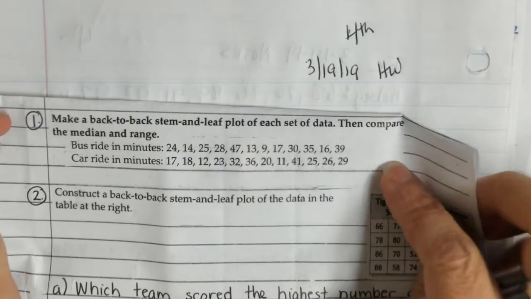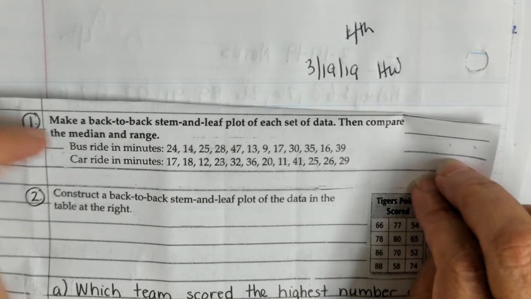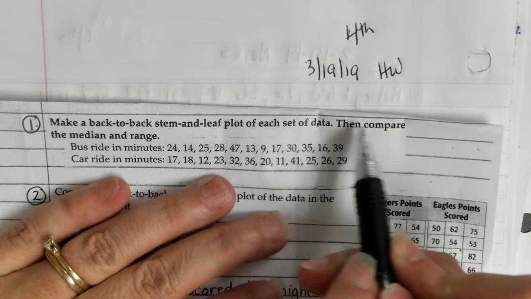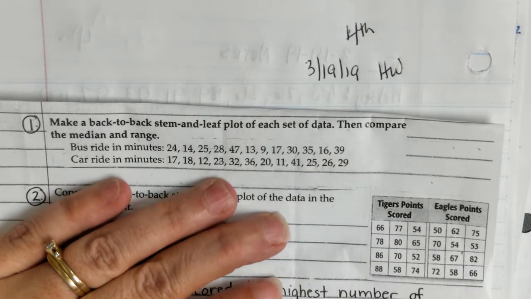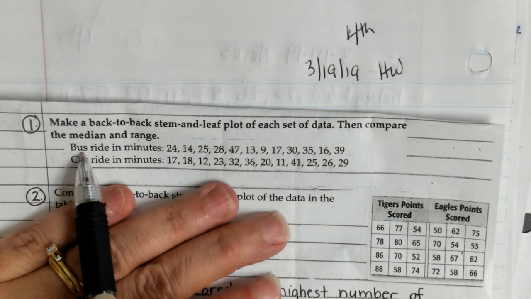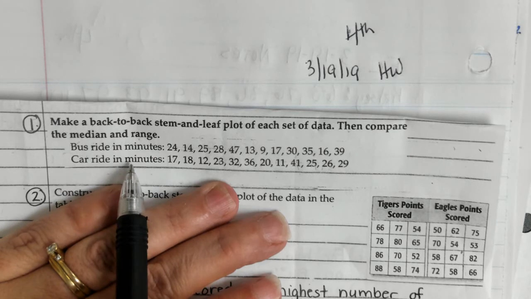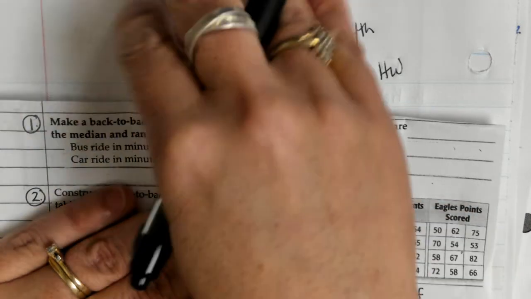And most classes I've been able to at least get through number 1. I'm going to try to get through number 2, but we'll see. Here we go. Okay. So number 1 says, make a back-to-back stem and leaf plot of each set of data, then compare the median and the range. So we got one set is the bus ride in minutes, the other set is the car ride in minutes. Okay, here we go. Number 1.